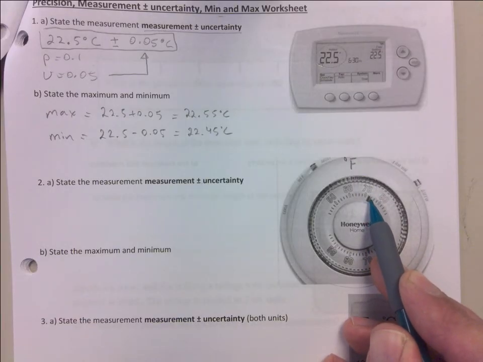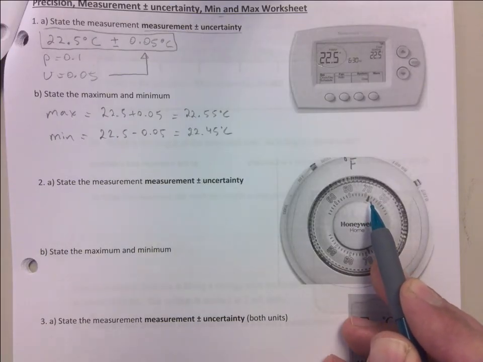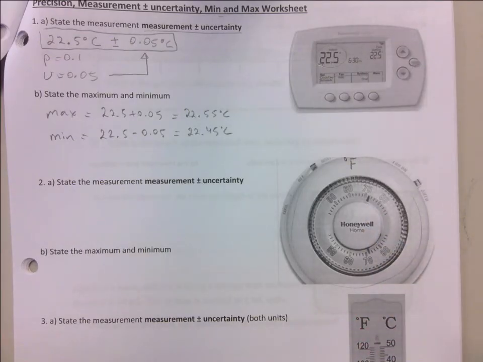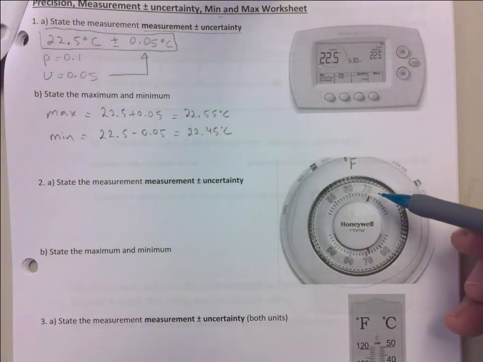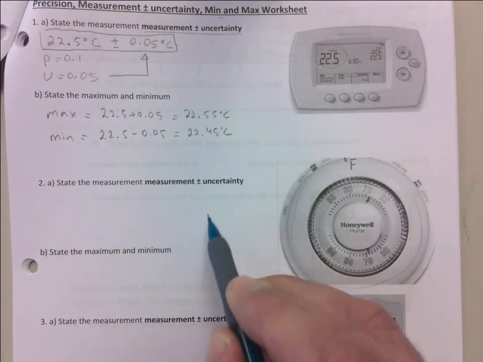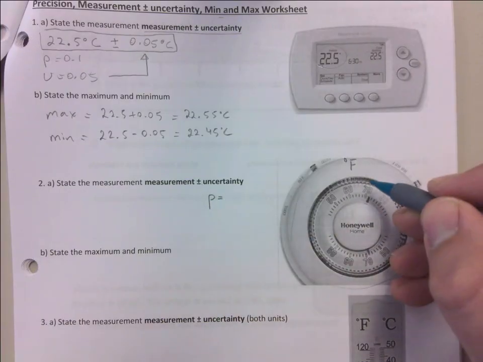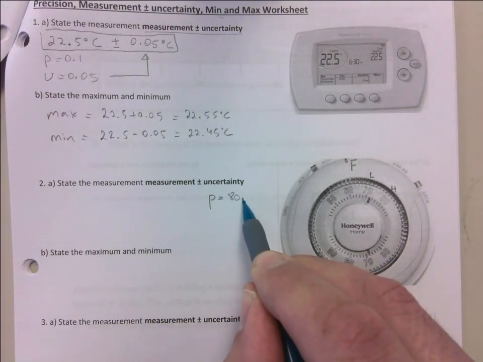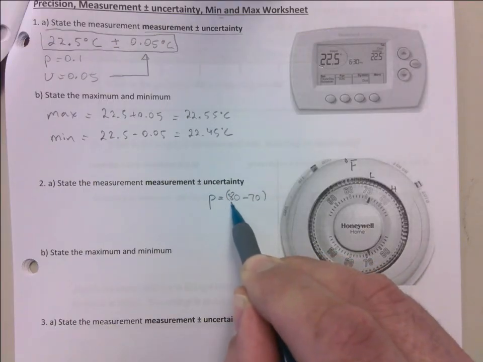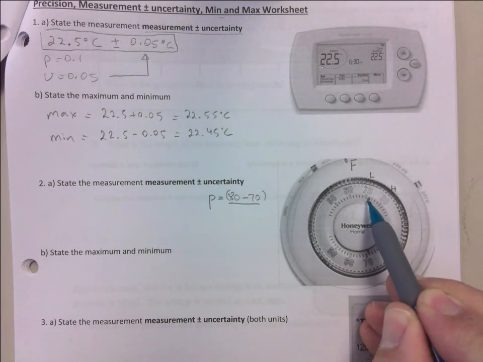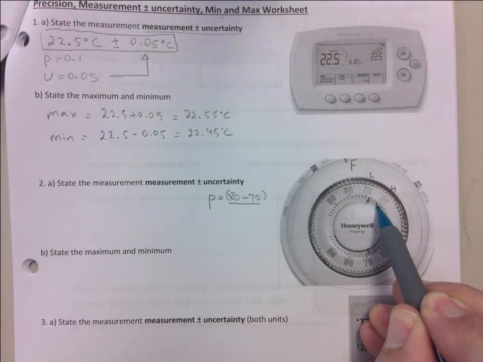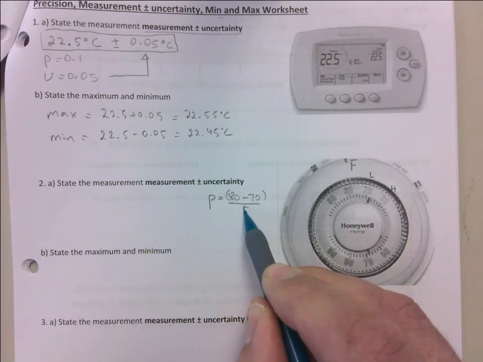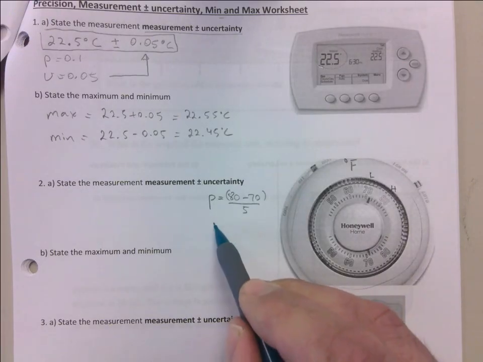It is actually right on that line. 71, 72. You got to do the precision first here, okay? We want to find out what each marking goes up by. So let's do that. Precision is, I'm going to call this my low, and that's the high. So it's 80 minus 70 divided by how many gaps are there between numbers? 1, 2, 3, 4, 5. You're following that, right? It's 5 gaps in between.